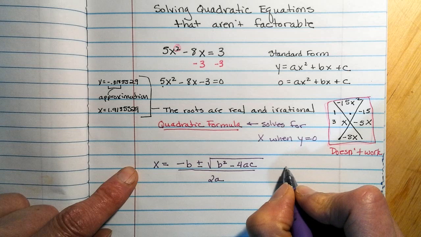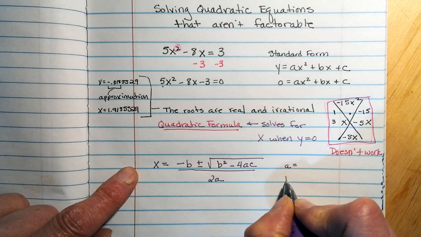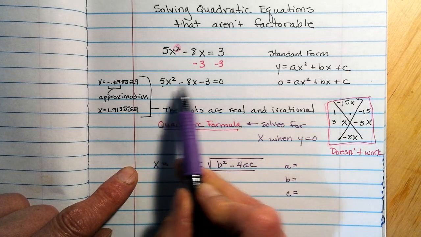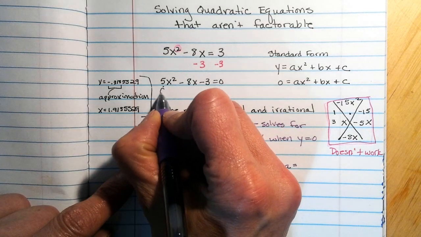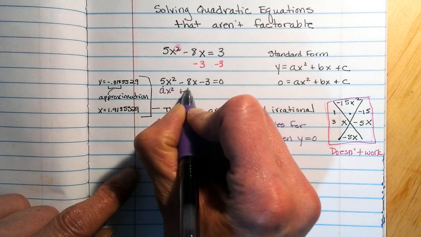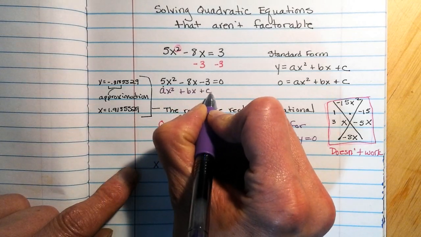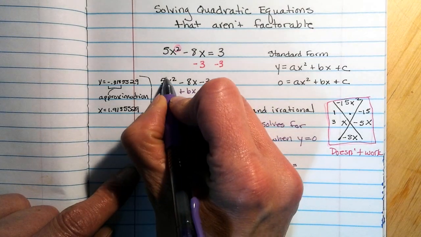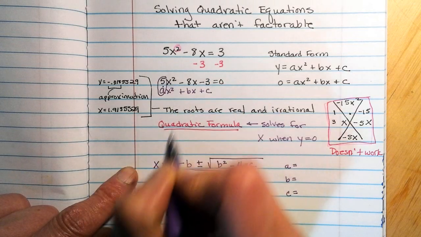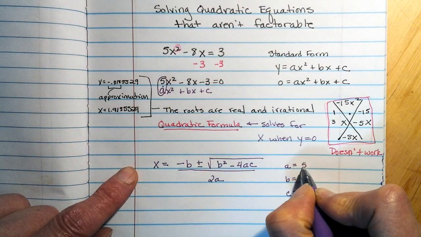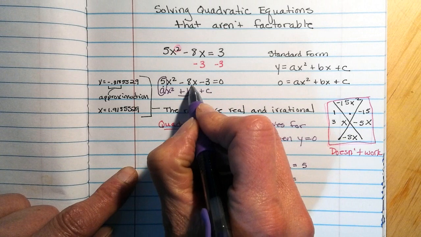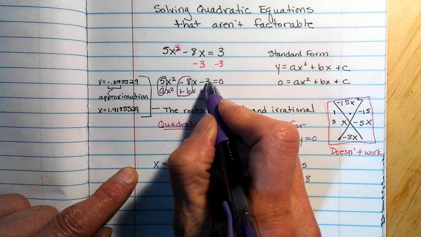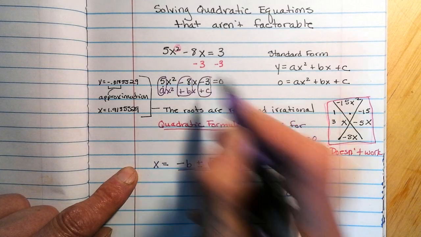So we have to find what a, b, and c are. We're going to find those right up here. If I write ax squared plus bx plus c right underneath, because that's my standard form, I can see right here that a is 5, b is negative 8, and c is negative 3.